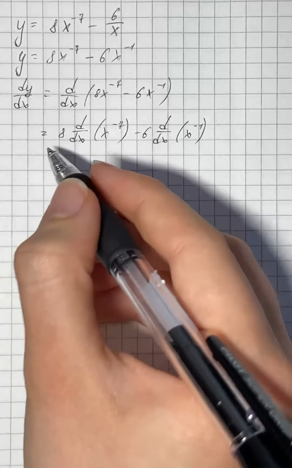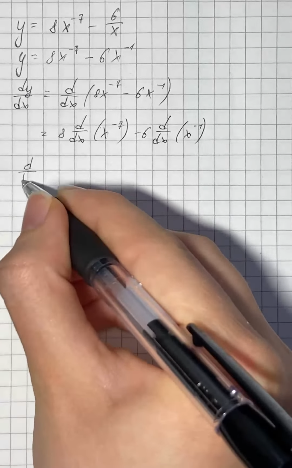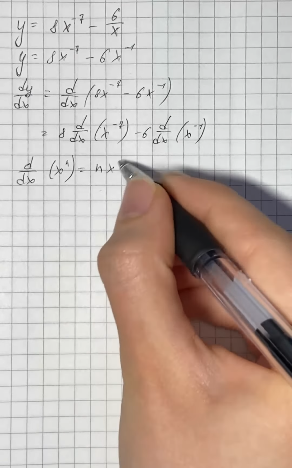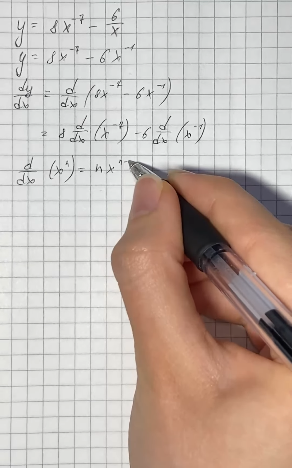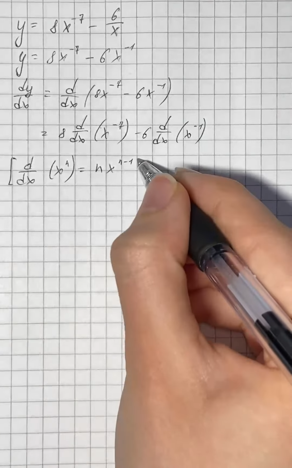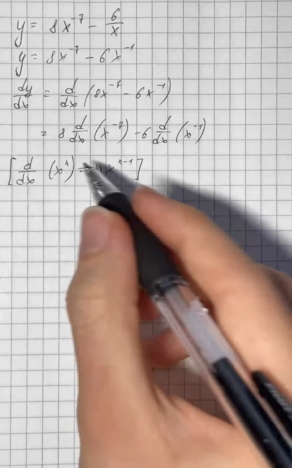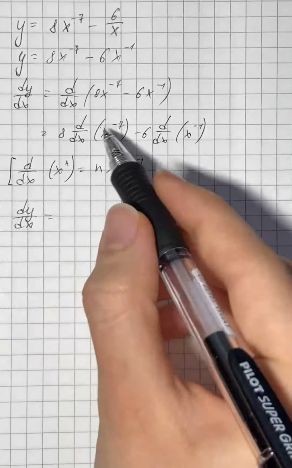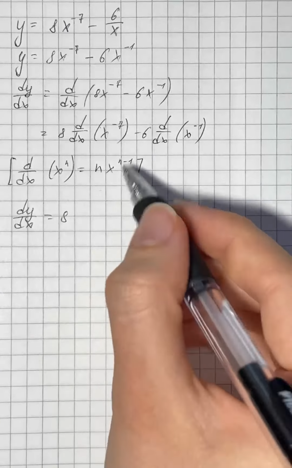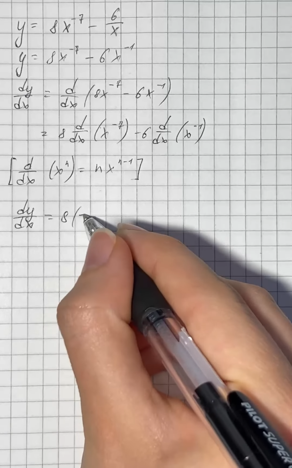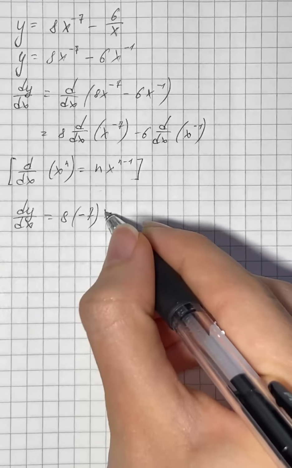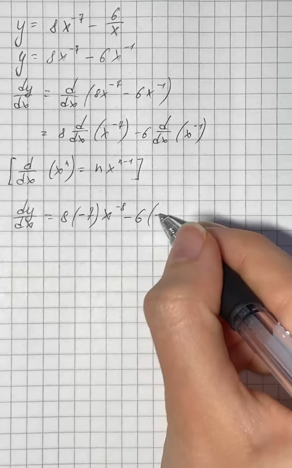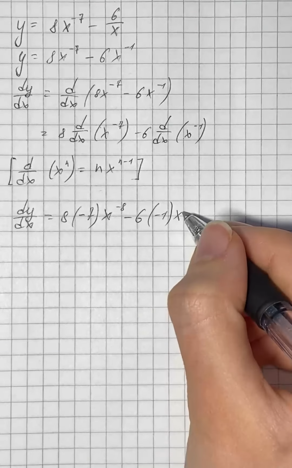And we know the power rule, which looks like the derivative with respect to x of x to the power of n equals n times x to the power of n minus 1. So we're going to use this rule and have that our derivative of x to the power of negative 7 equals negative 7 times x to the power of negative 8, minus 6, and here we have negative 1 times x to the power of negative 2.